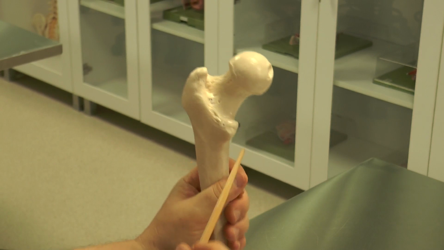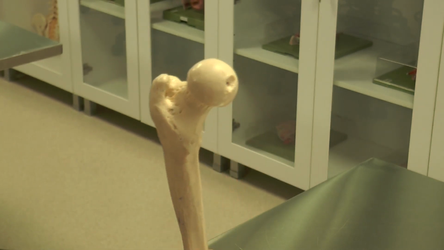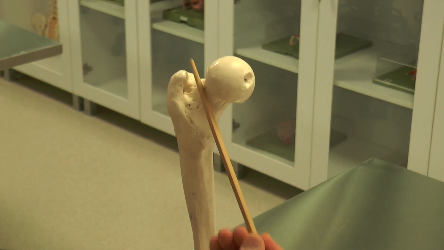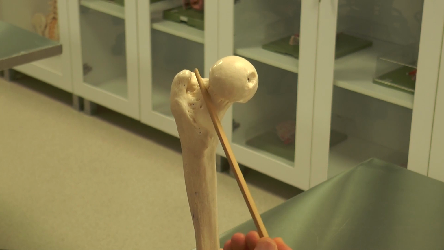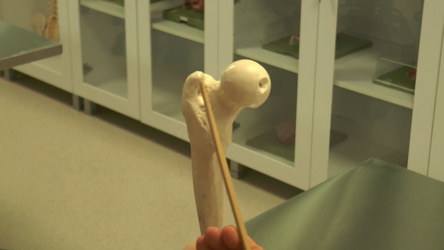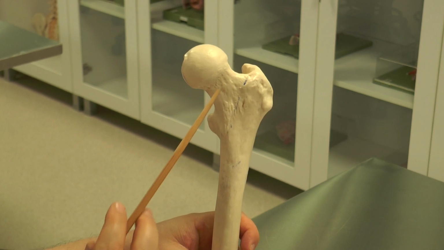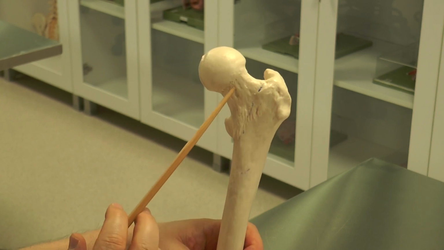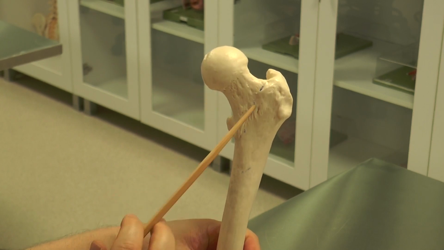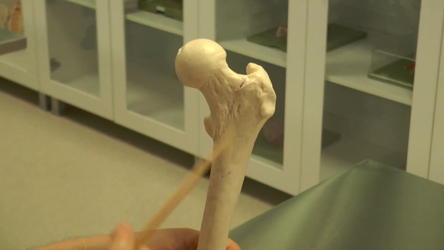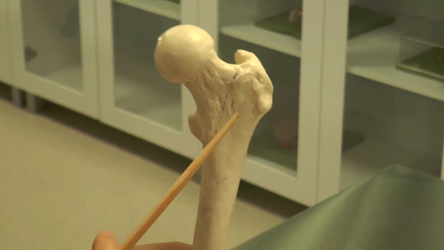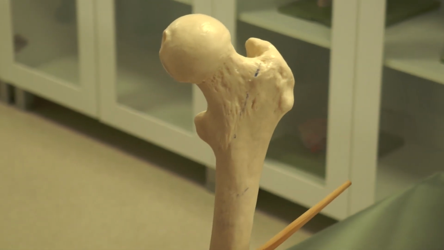So this is the head of the femur. Okay, so let's get to the next portion. It would be the neck of the femur, this is the neck. This is the posterior aspect of the neck, and this is the anterior aspect of the neck. The neck basically connects the head to the shaft.